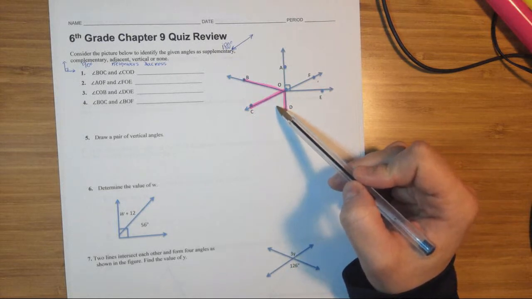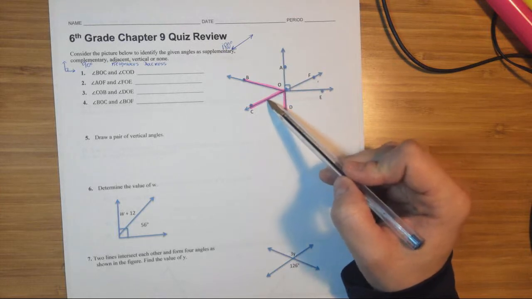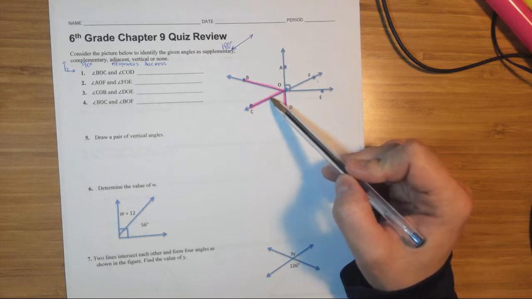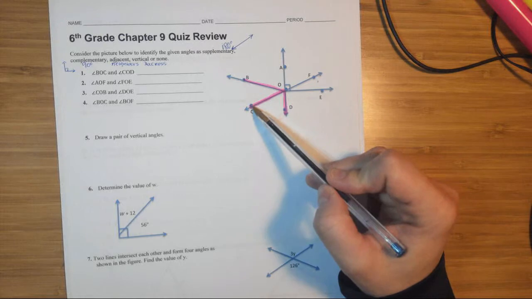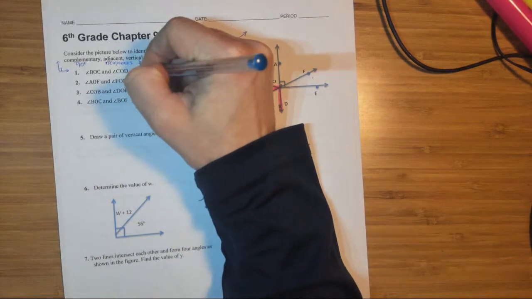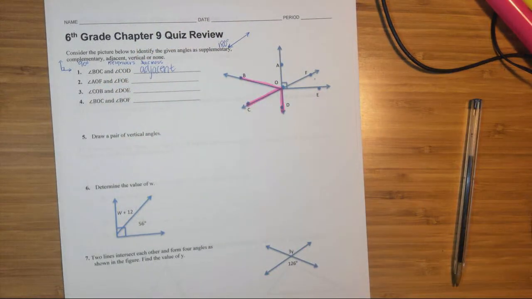Her backyard is not across the street from mine. We're neighbors. If this was a fence right here, I could peek over the fence into her backyard because we're neighbors. We share a fence, and when we're neighbors, we're adjacent. So those two angles are only adjacent.